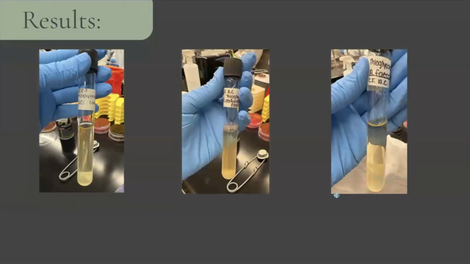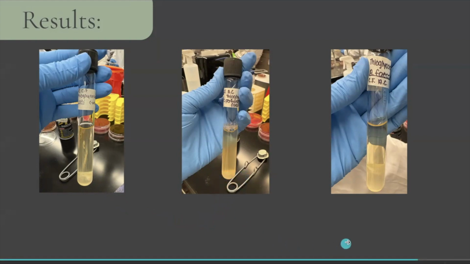For our thioglycolate mediums, E. coli, we see on this side had growth and it should have been top heavy. We see it more at the bottom, but it should have been a facultative anaerobe. For C. perfringens, we see growth only at the bottom right here. And that's the obligate anaerobe.